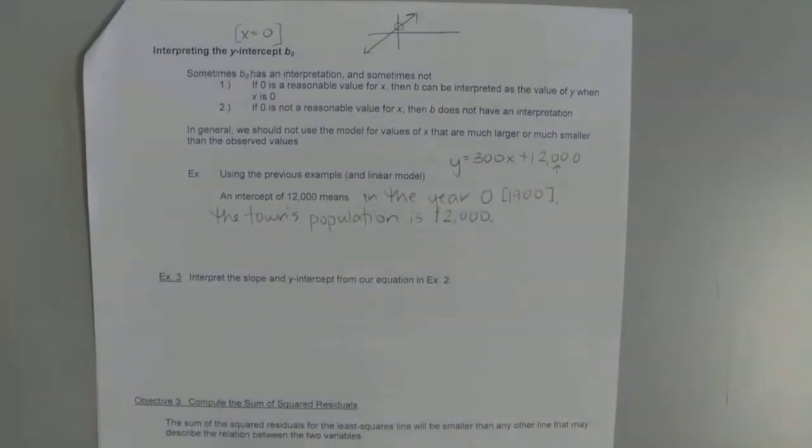All right, so I know it's kind of awkward at first. It just says an interpretation of 12,000 means in the year 0, or in year 1900, the town's population is 12,000. It's just that baseline, that starting amount. We haven't increased x at all. We're just starting at x equals 0. And obviously, year after year, that increase is going to go up. So remember, if x is appropriate to interpret, it's just what is your y when x is 0.